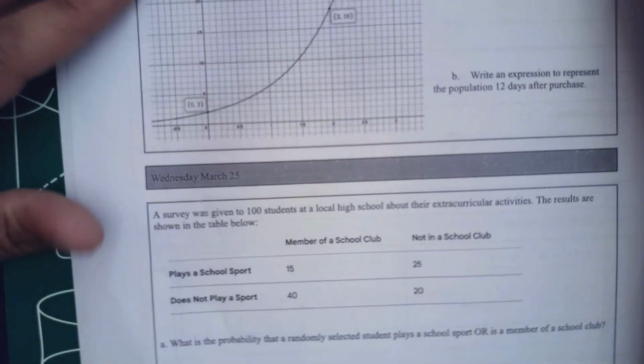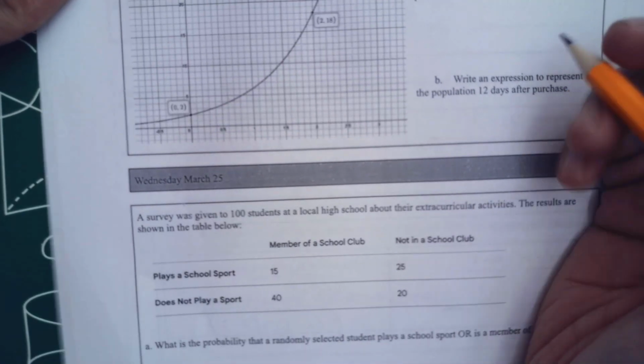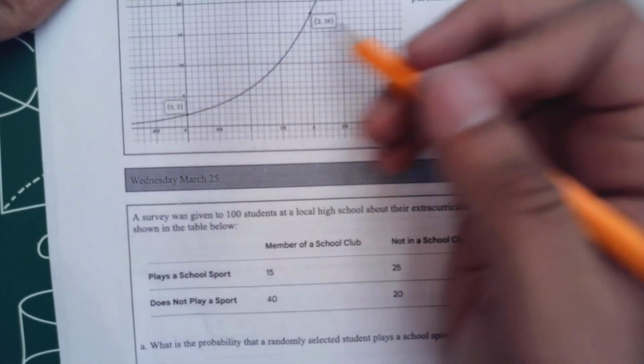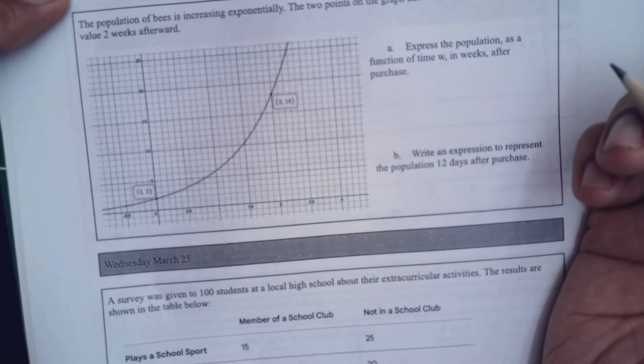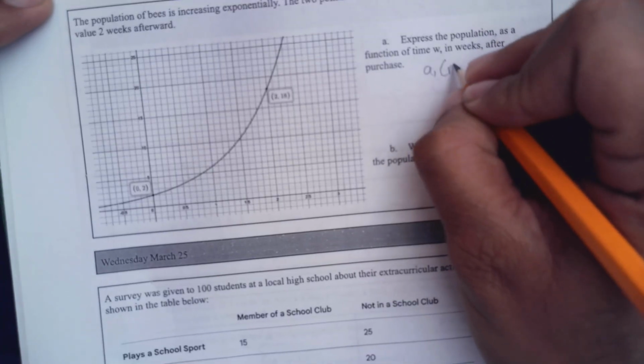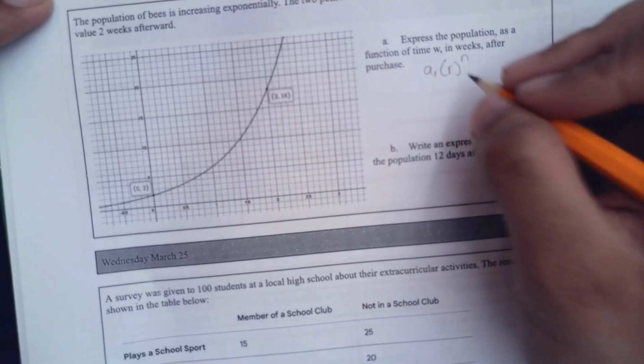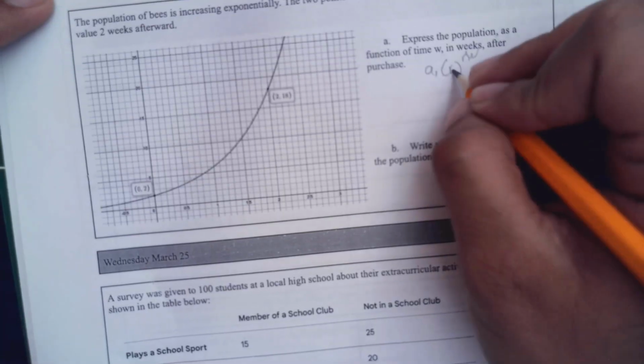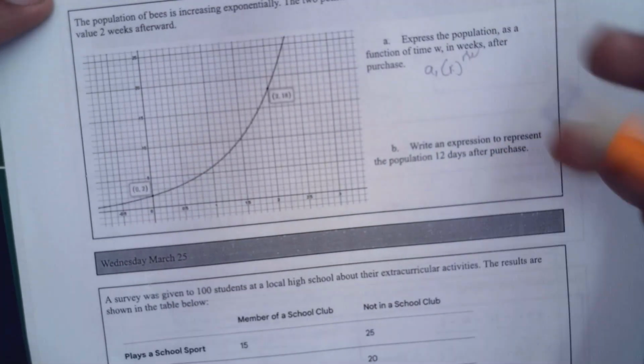Exponential. Express the population in functions of time, w in weeks after the purchase. I see 2 points here. It's an exponential curve, and so whenever I think of exponential, I know this one thing. It's always going to be the first term times the ratio to the power of n over whatever, like however long it takes for the ratio to happen, and I can explain that in future. Give me just a moment.